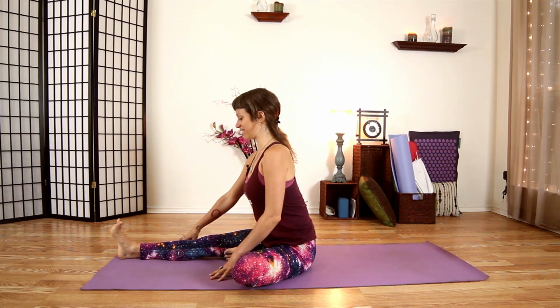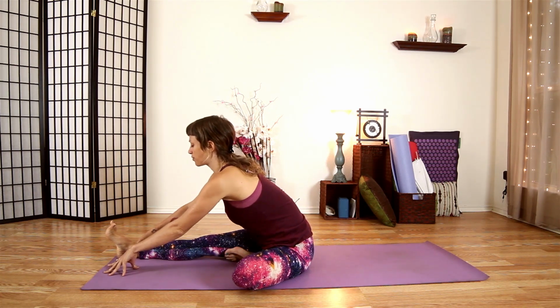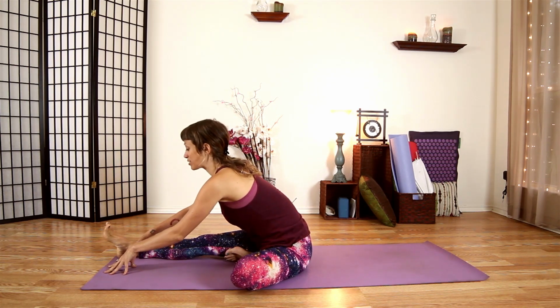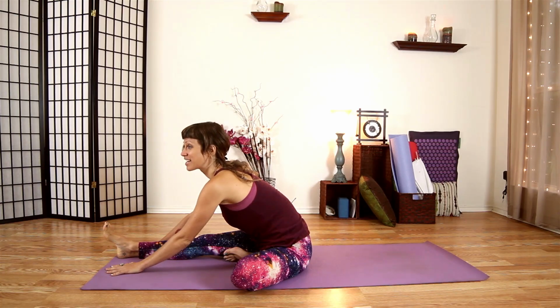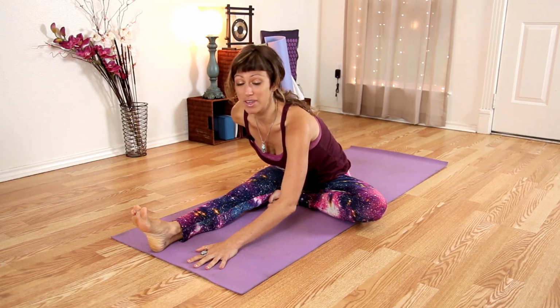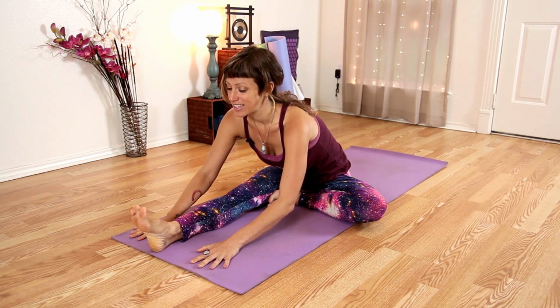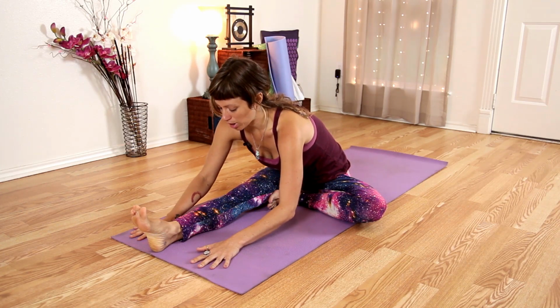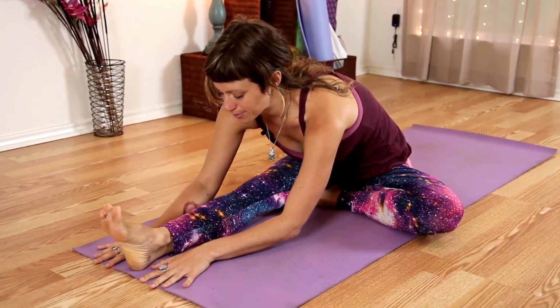Then with your right leg extended, start to walk your fingertips forward towards your foot. Now, if your muscles are very tight and stiff, you might not be able to fold over very far. That's totally okay, as long as you're getting that stretching sensation through the back of your legs, maybe even through the back of your hip. Just breathe into that sensation. That's all that we're working with right now. So you just want to feel into your body, stretching the backs of your legs and the backs of your hips.